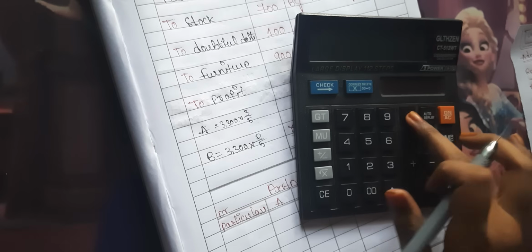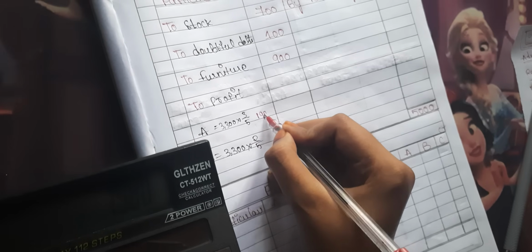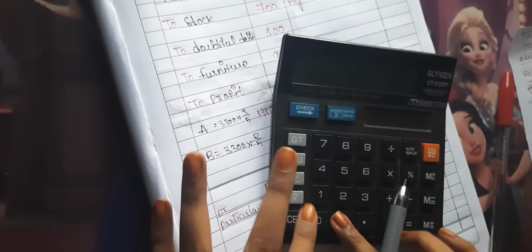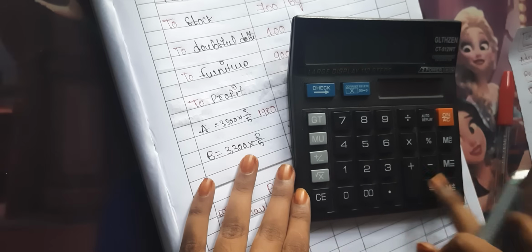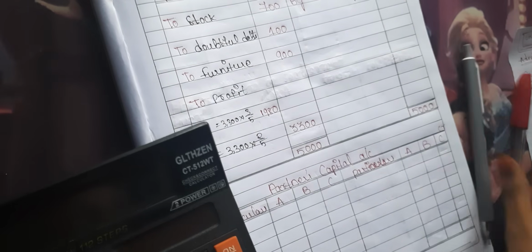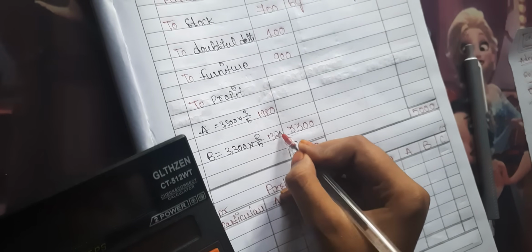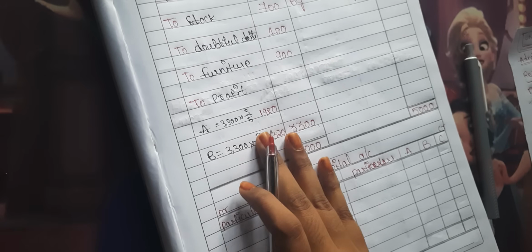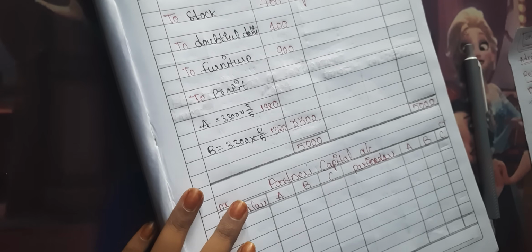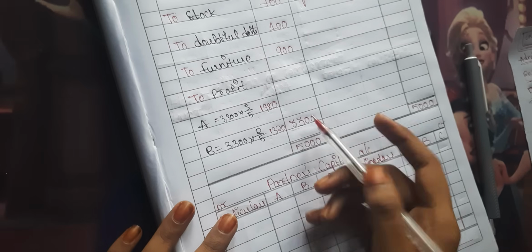3300 into 3 divided by 5, it is 1980. 1980 to whom, ma? 1980 is to A. Okay, again 3300 into 2 divided by 5, it is 1320. 1320 to B. Okay, this is the profit, and this profit is distributed among the partners A and B. We are not going to take the new partners. See here, only the old partners we are going to take here. So when you are doing the solution in your examination also, don't take new partner here. Only the old partners should be taken, and the amount should be distributed among only the old partners.